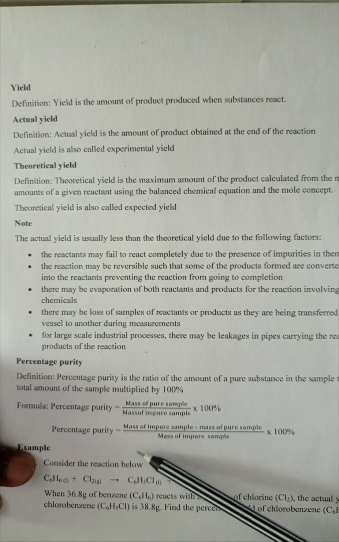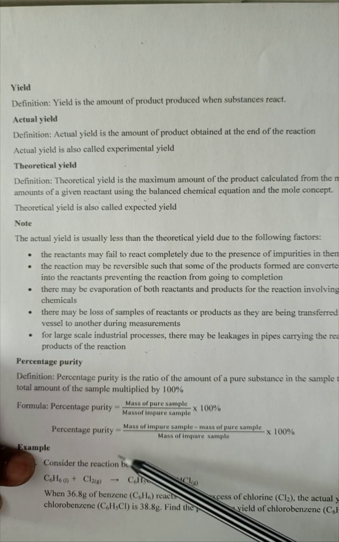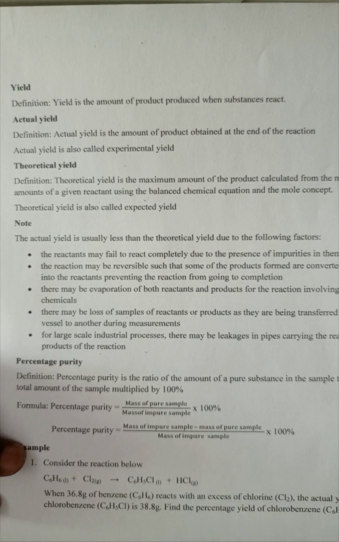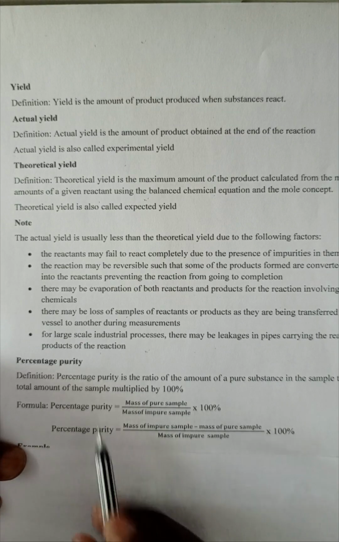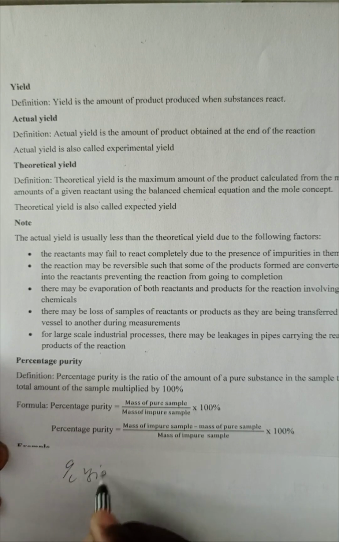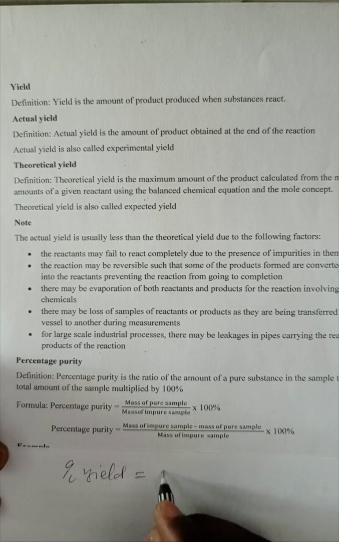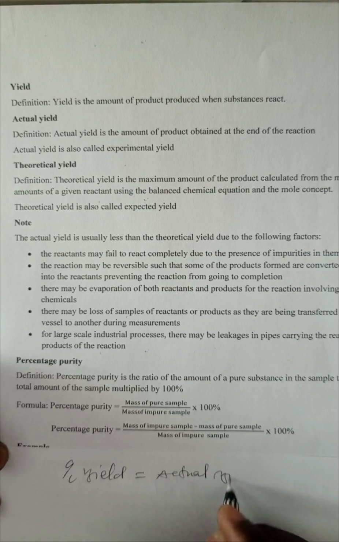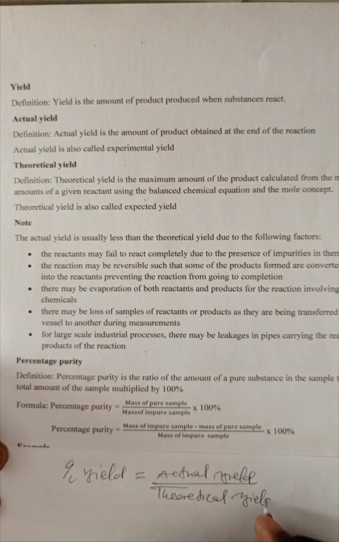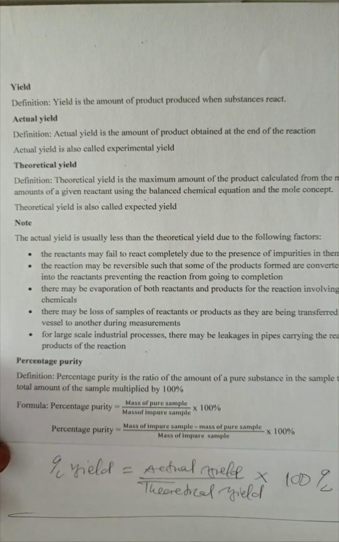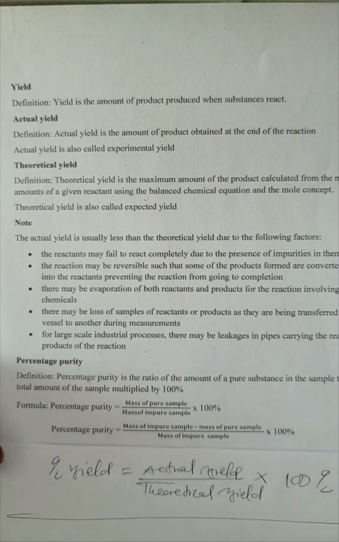On the other hand, we also need to establish the formula for percentage yield. So percentage yield is simply the actual yield. Let me write it somewhere here. You can say percentage yield is equal to the actual yield over the theoretical yield multiplied by 100%. This is the formula for percentage yield. So please take note of that.